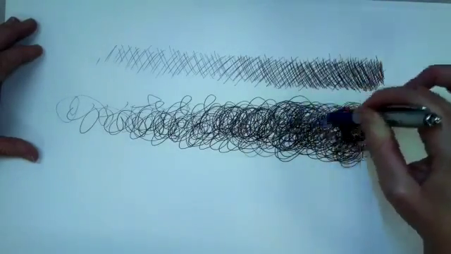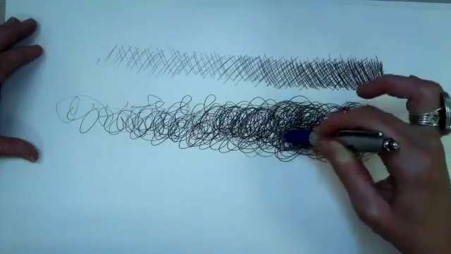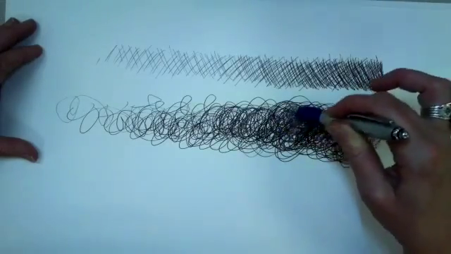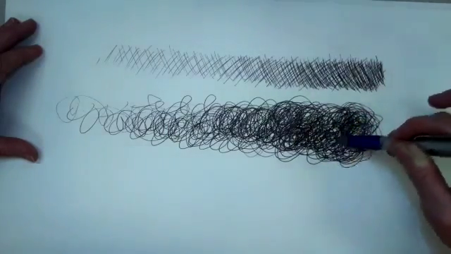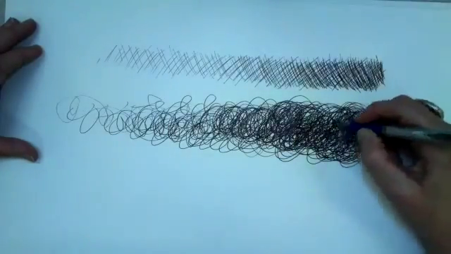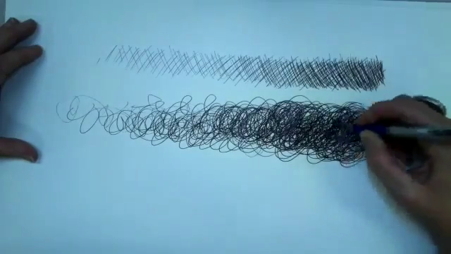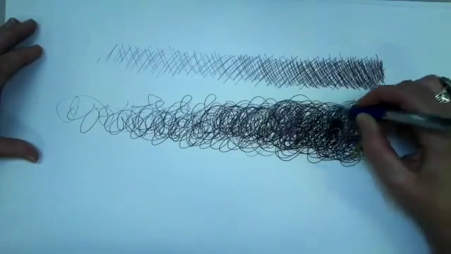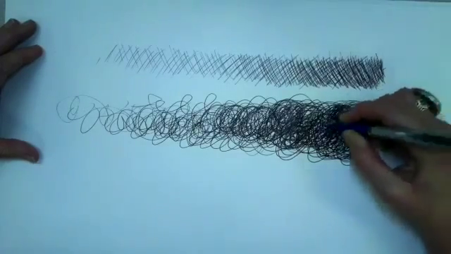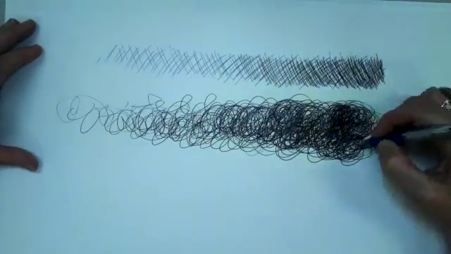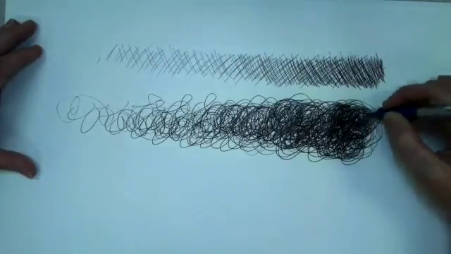This is nothing new. We've been doing this with our pencil. If I add it here, I have to add more here. It's very hard sometimes when you're scribbling. You kind of want to go like this, but try not to. Try to make sure that it's a genuine line. There we go. We're getting that dark.